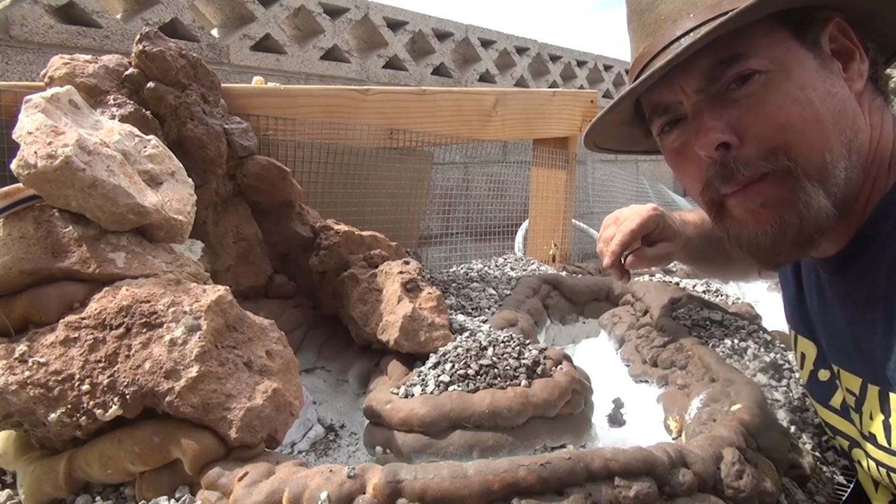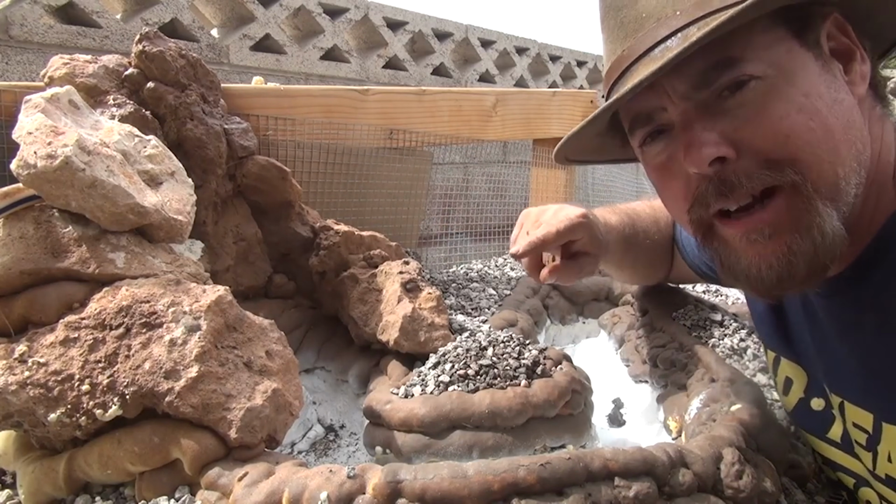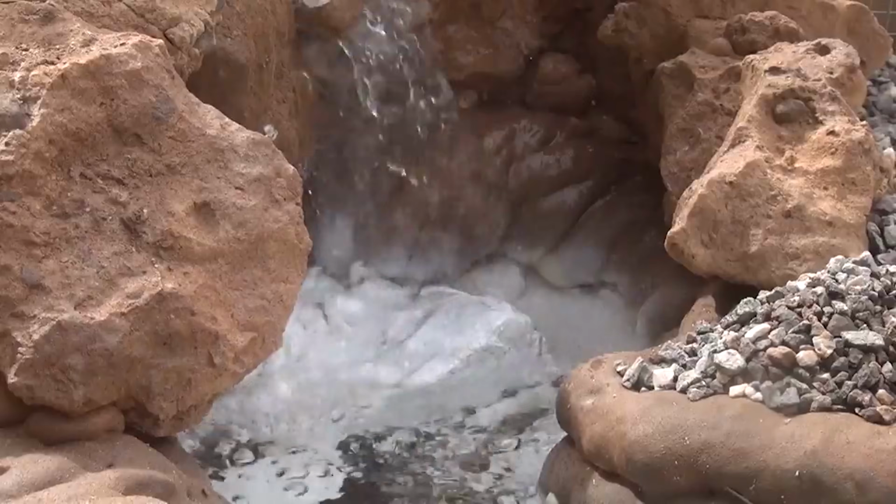Now, another good thing about this model is I can increase or decrease water flow, which has a tremendous effect during flood stages.